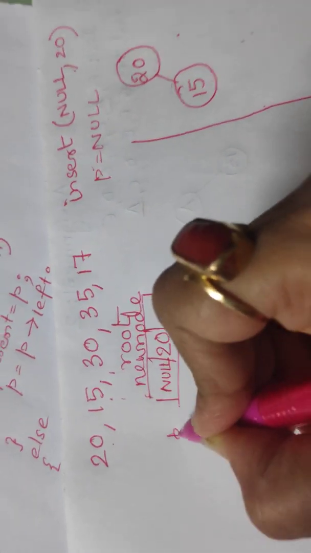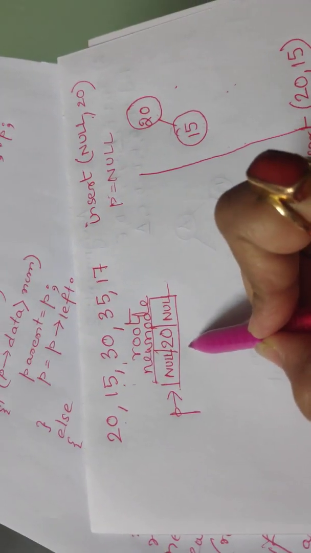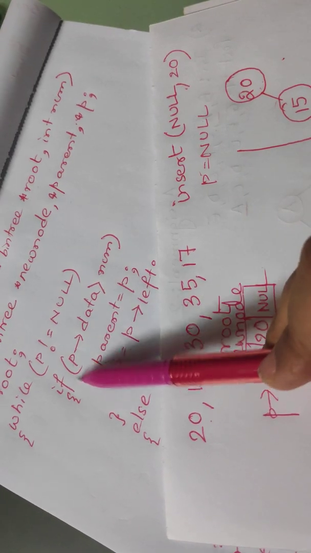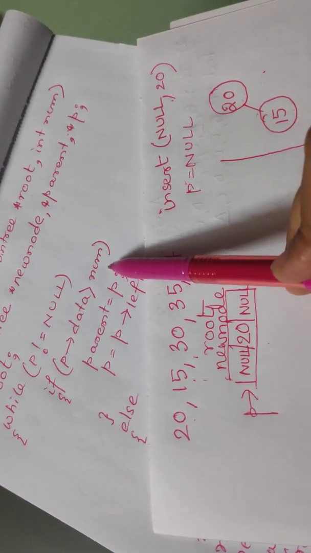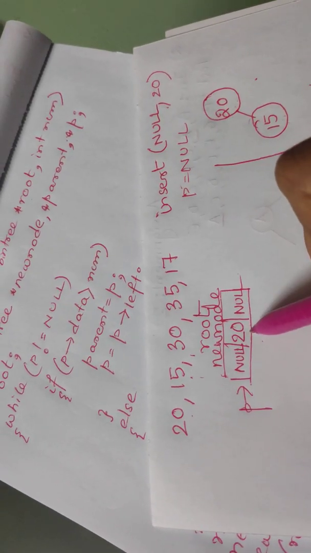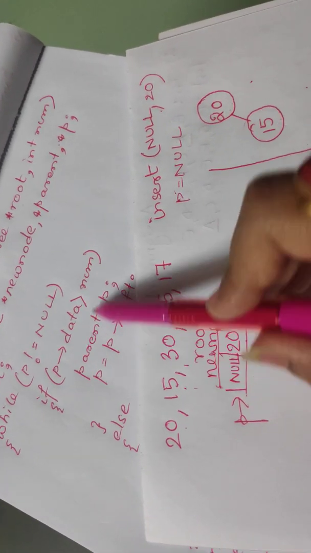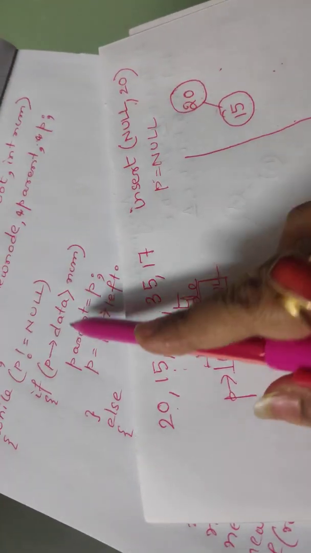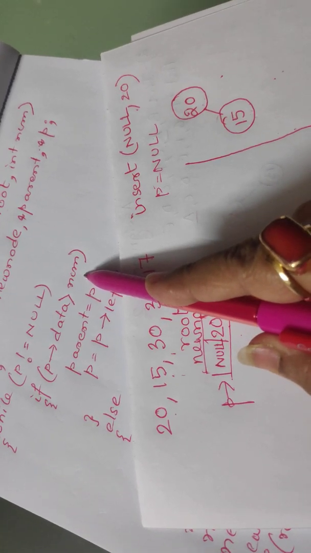Now while P not equals to null. Now at this moment, if this becomes our P node, P is not equals to null, that is true. So we enter the loop. If P data is greater than num. Over here, what is P data? P data is 20. P data greater than num. What is our num value? Num value is 15. So 20 greater than 15 is true.